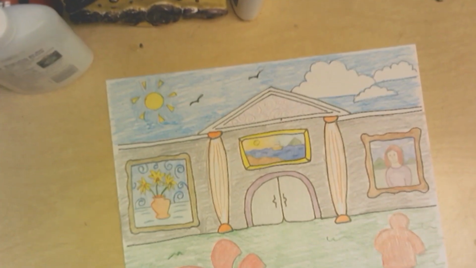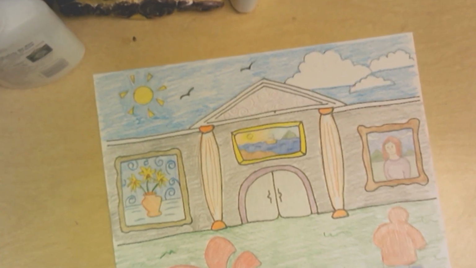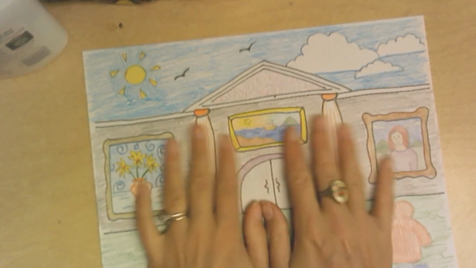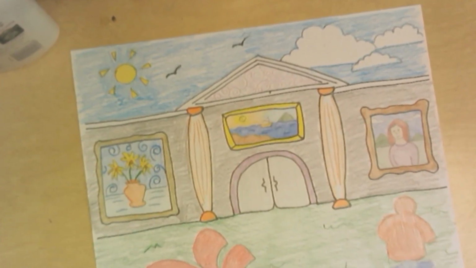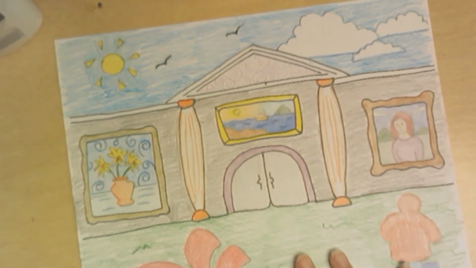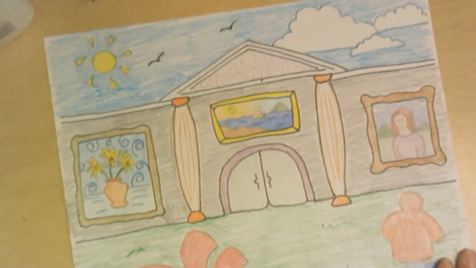So here is my image all complete, showing an art museum, showing different types of art, showing 2D art like paintings and 3D art like sculptures, and using a variety of different art media. I used crayons and colored pencils for mine. And there you go.